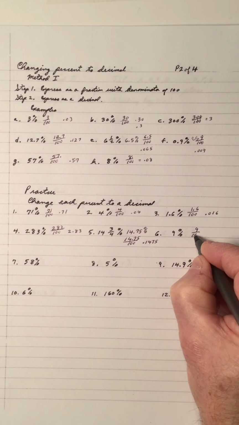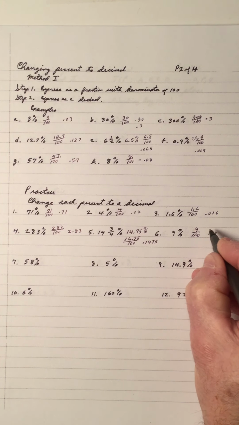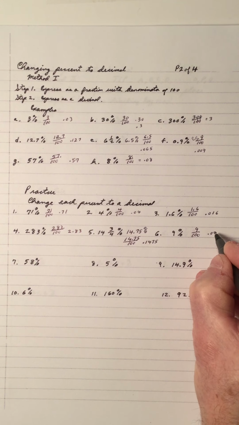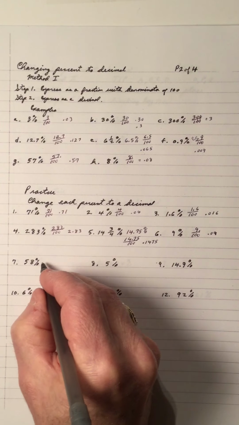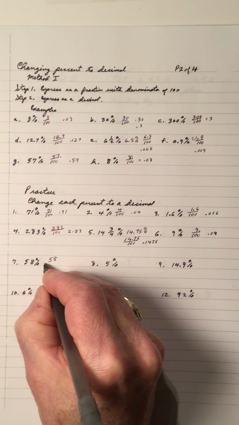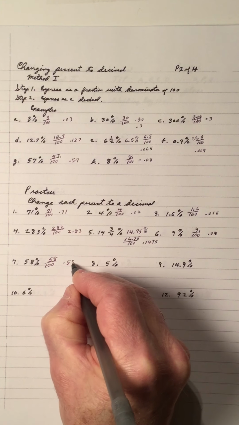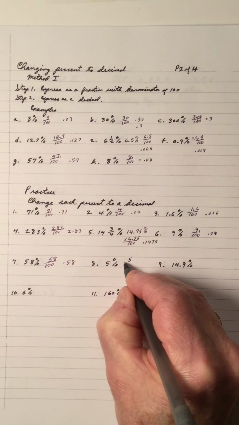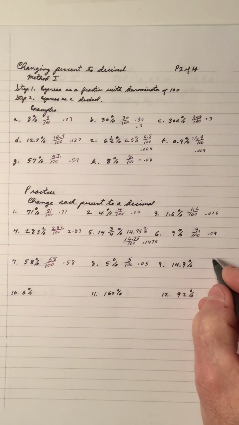9% is 9 out of 100. And we move the decimal 2 places. Dividing by 100, the decimal moves 2 places, or the 9 goes in the hundredths place. 58 over 100, which is the decimal 0.58. 5% is 5 out of 100, which is 0.05.